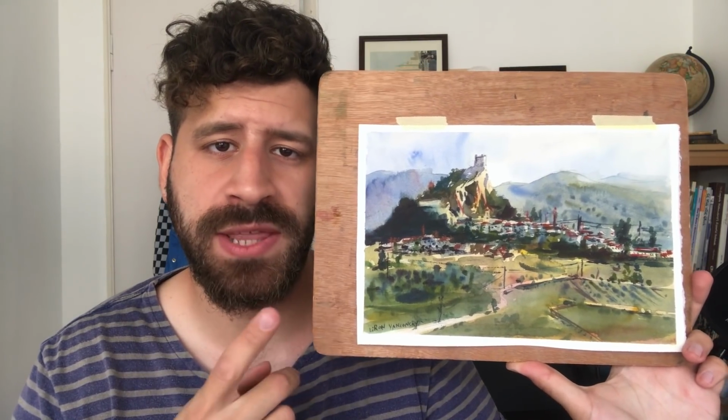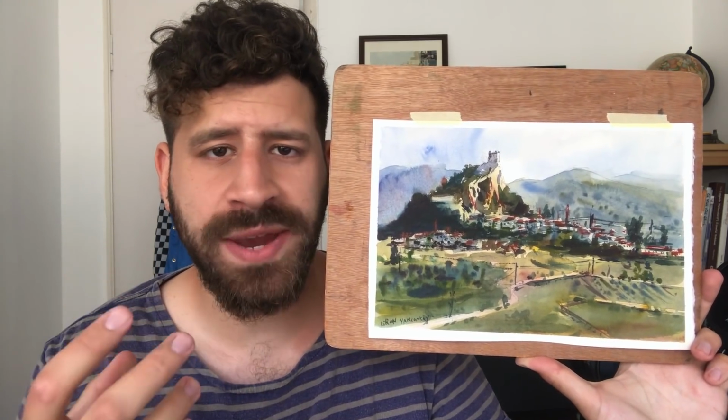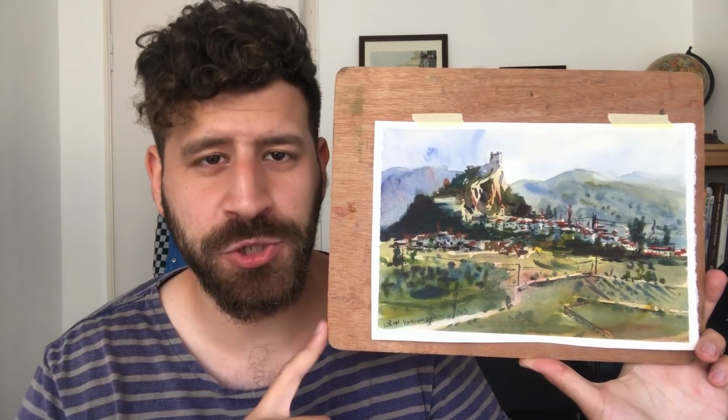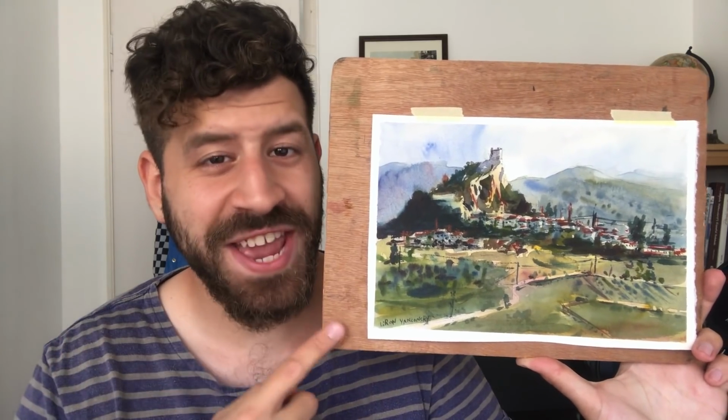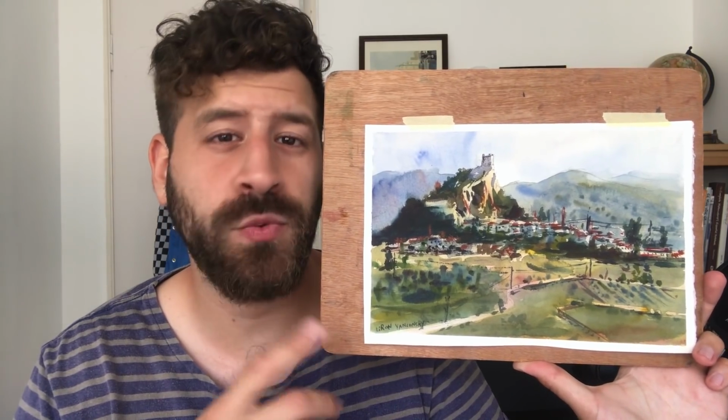We're going to do that using this one. I'm going to show you how I analyze the picture and decide what I want to do with it and how I want to paint it. And then I'm going to show you the drawing process and the painting process and the removal of the tape. So I really hope you'll enjoy this one. Let's get started with planning it.